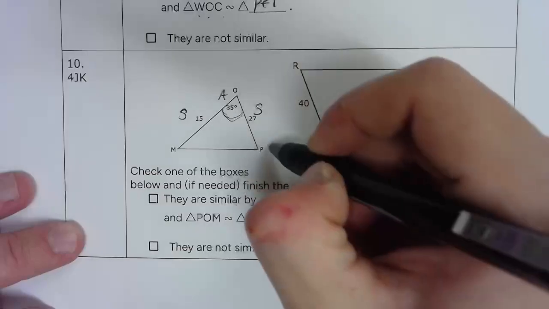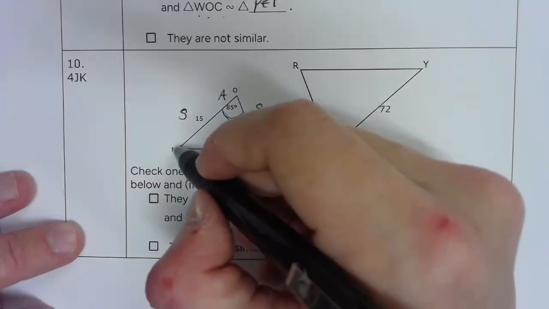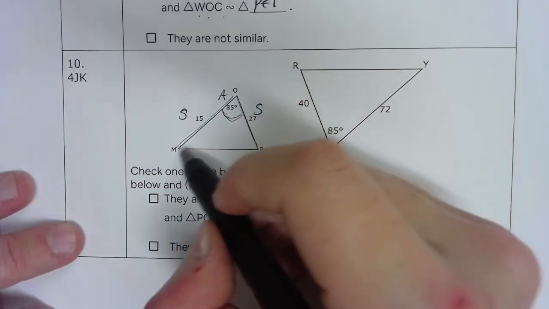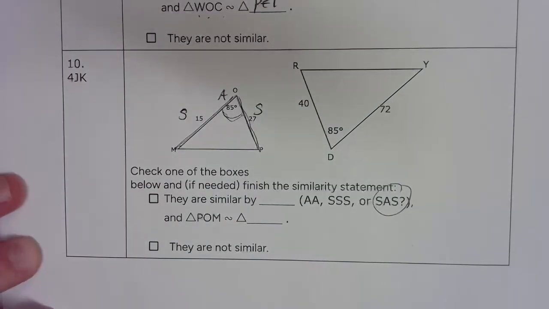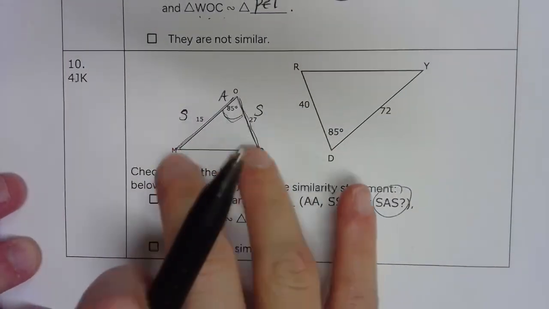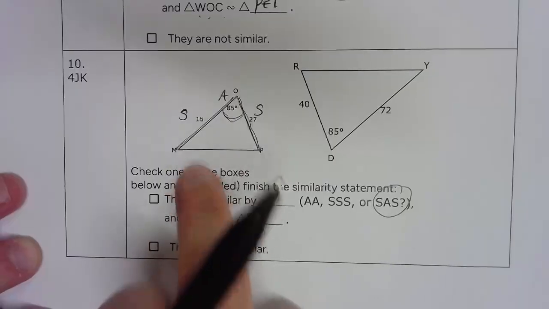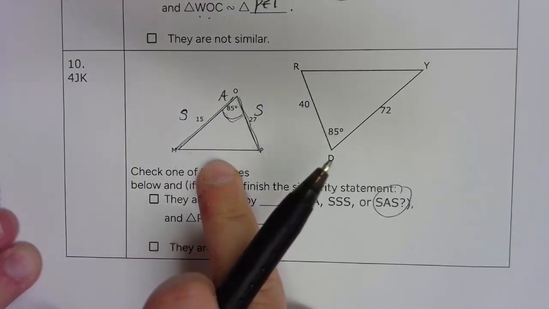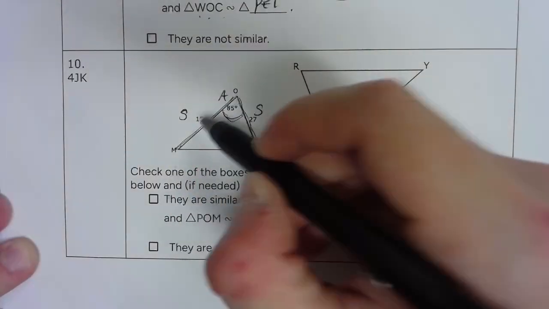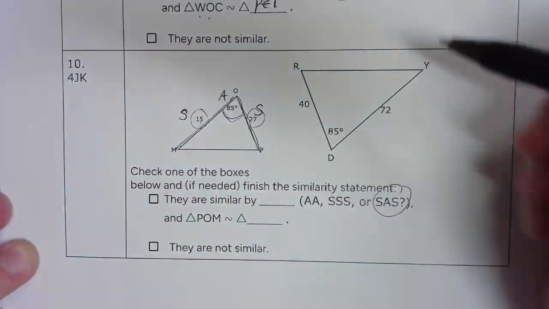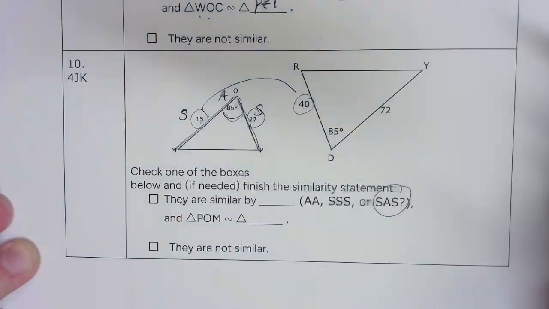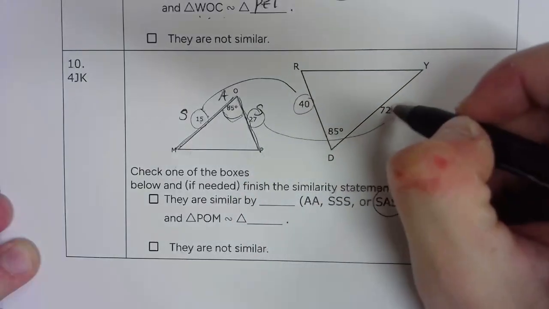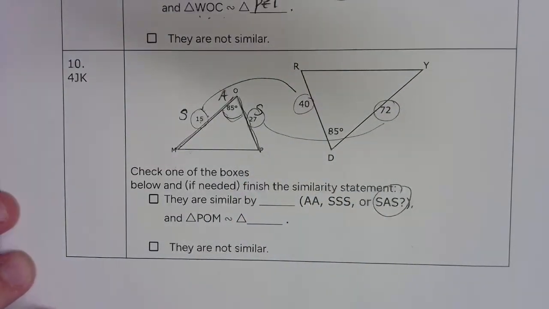Guys, I know, if you look at this picture, look how big 15 is, but then look how small 27 is. I know they look different. This is done intentionally to trick you. Don't let this test trick you. Alrighty? Use the numbers. Trust the numbers. 15 goes with 40 because they're both the smallest. 27 goes with 72.